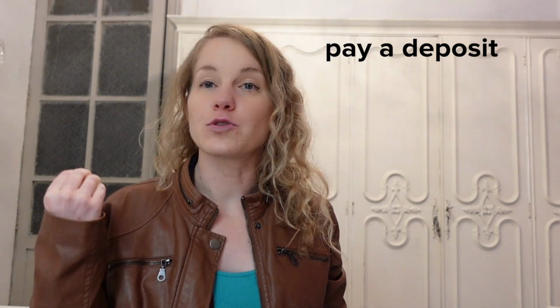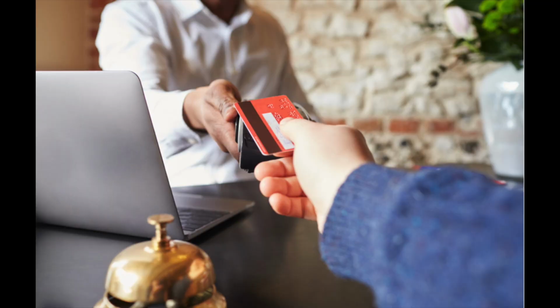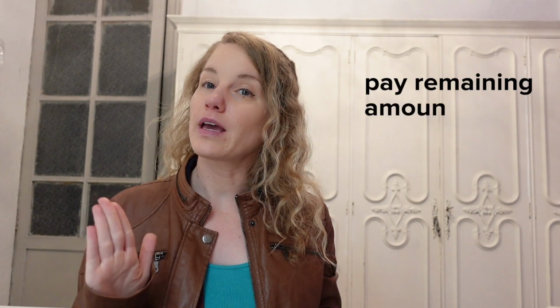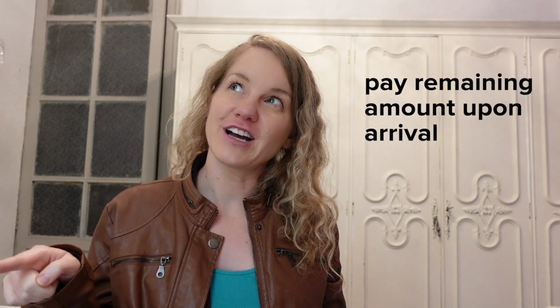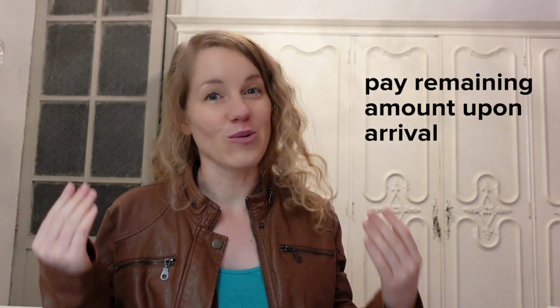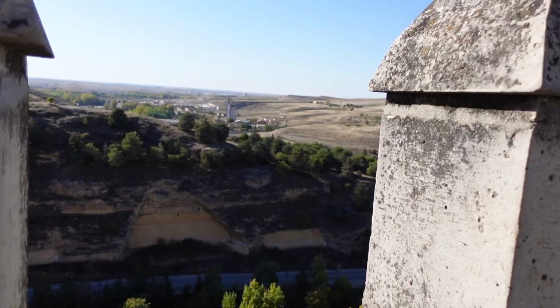And often you'll need to pay a deposit. To pay a deposit, you're paying a portion of the cost of the hotel or the Airbnb, and then later, either when you arrive or closer to the date, you'll pay the rest. Okay, so you pay the rest upon arrival. Upon arrival is when you arrive, when you get to your destination.